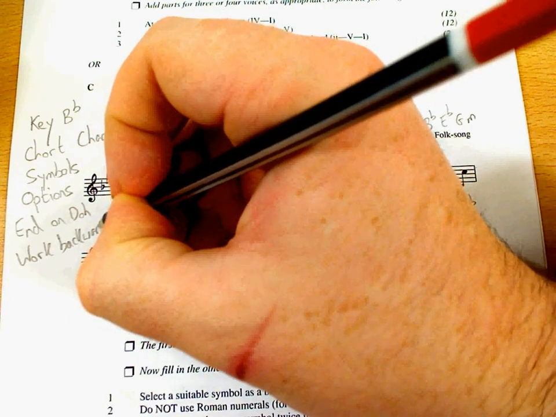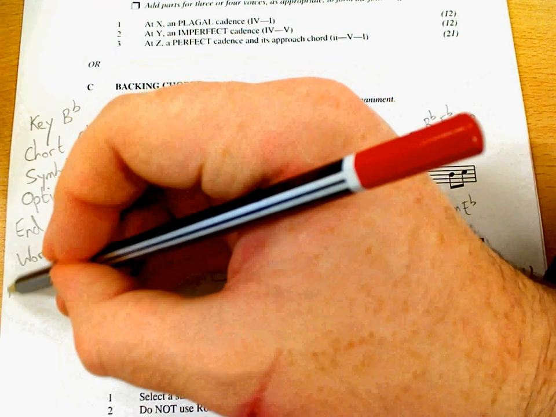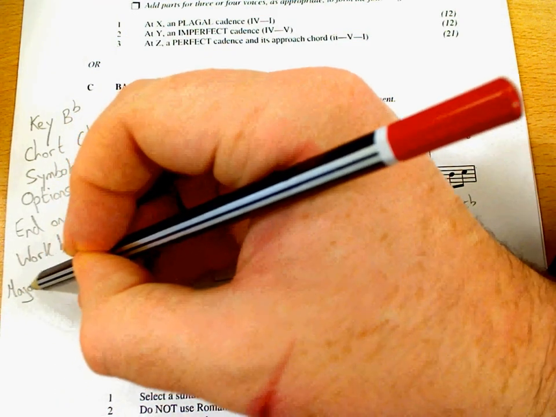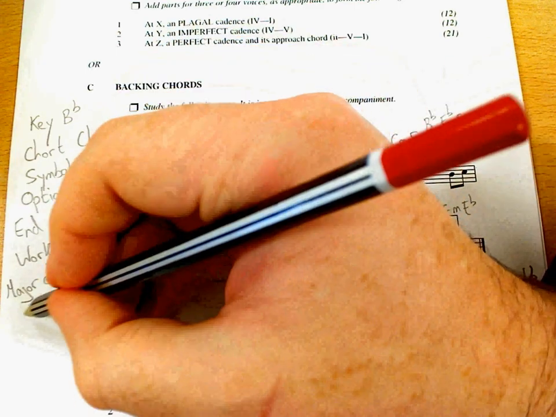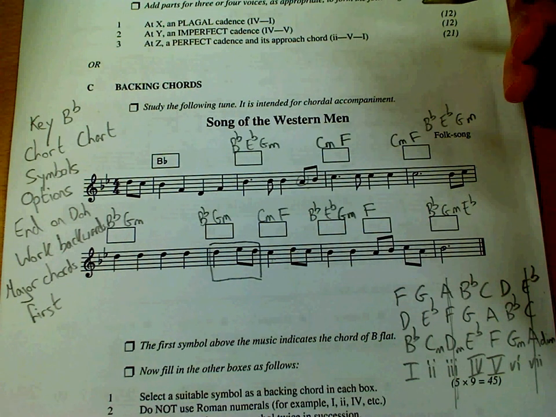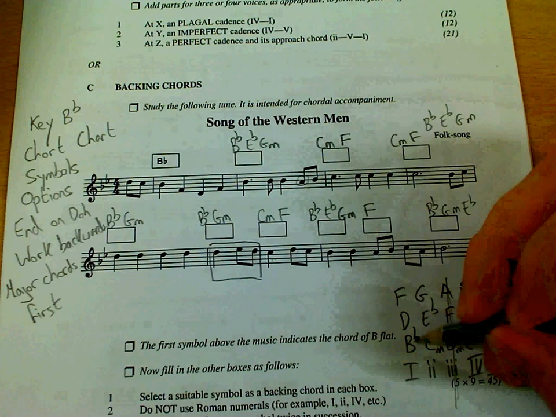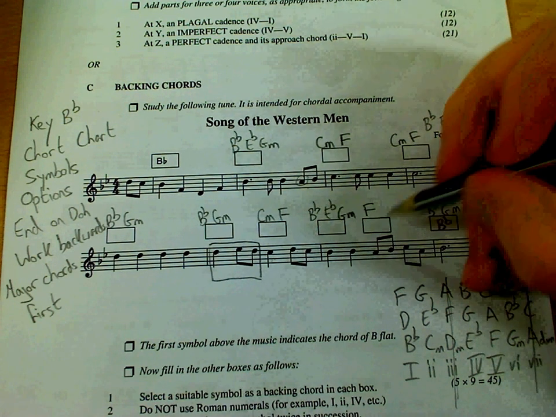End on do, work backwards, and use major chords first. Right? Ending on do, B flat is do because it's the chord of 1. Now we've got no options here, so we have to throw in F.